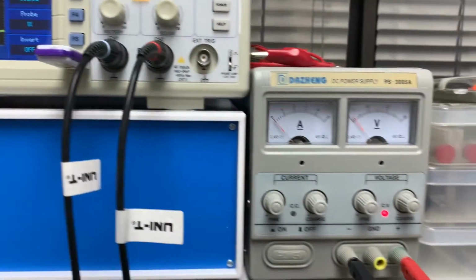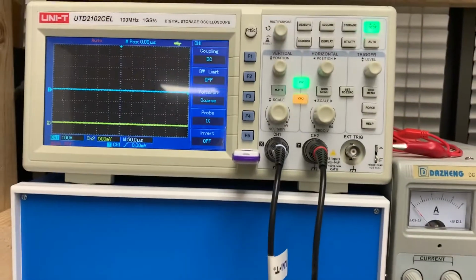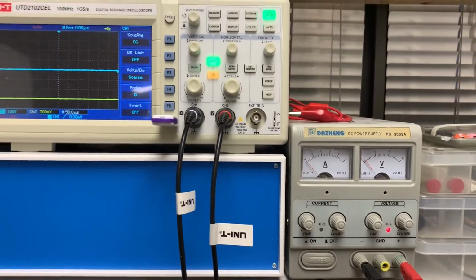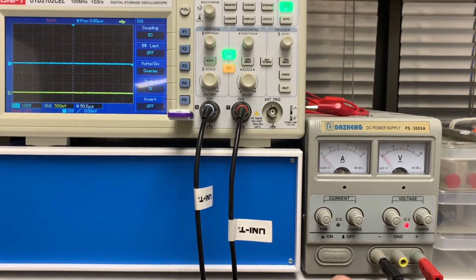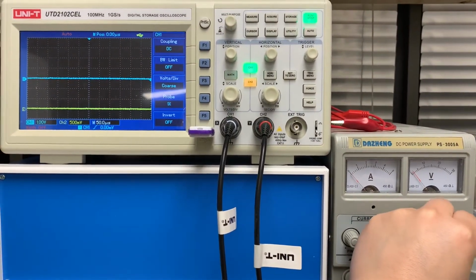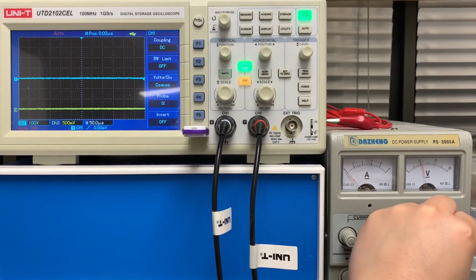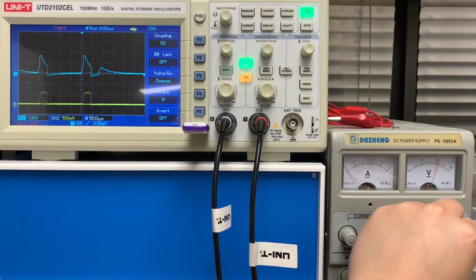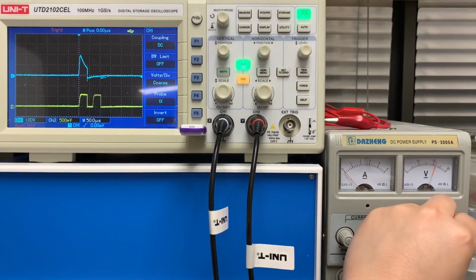Okay, so now we have everything on. I have channel 1 and channel 2 here. So let's see what is going to happen when I up the voltage here. See, oh yay, that's perfect.